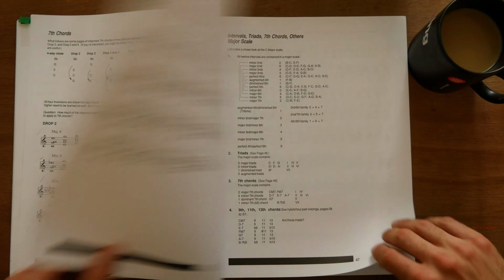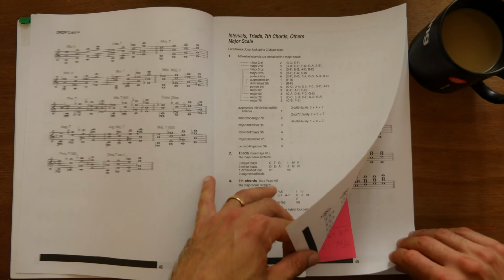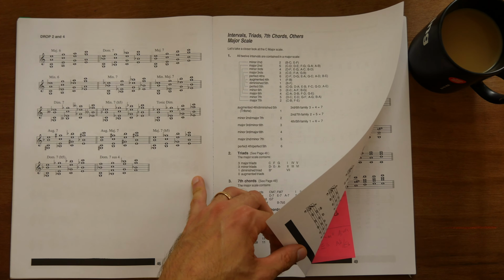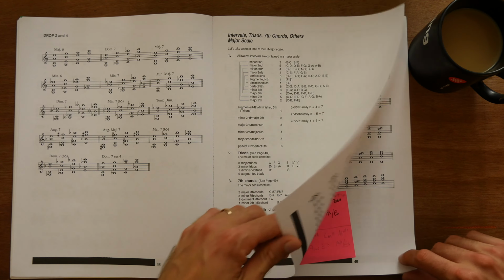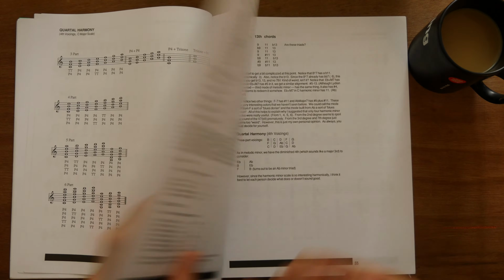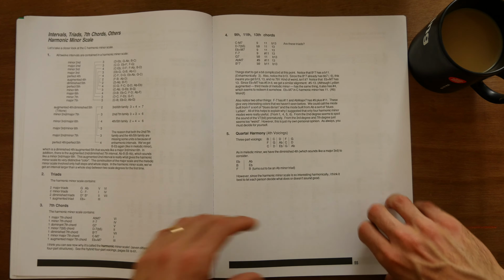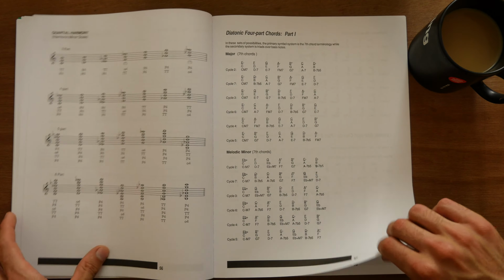Loads of stuff about seventh chords and voicings, again, not so much of a bass thing on the harmonic playing them as chords side of things. Definitely stuff you need to know about. Loads of chordal stuff and some investigations into the harmonic and melodic minor scales.